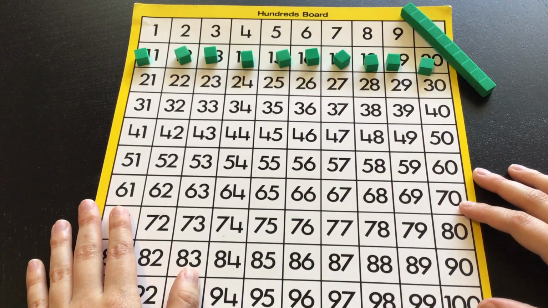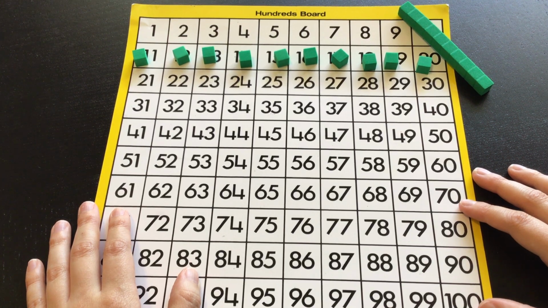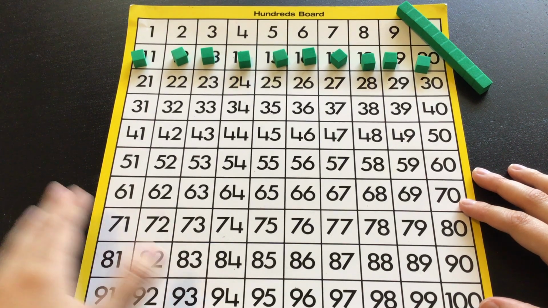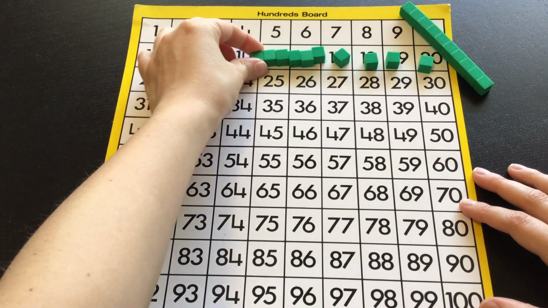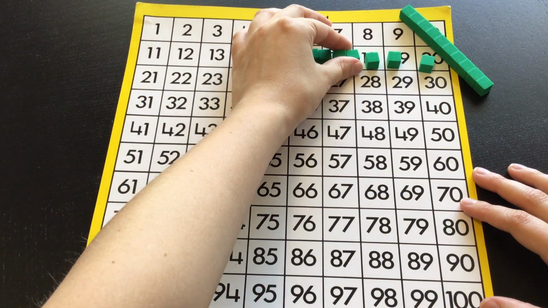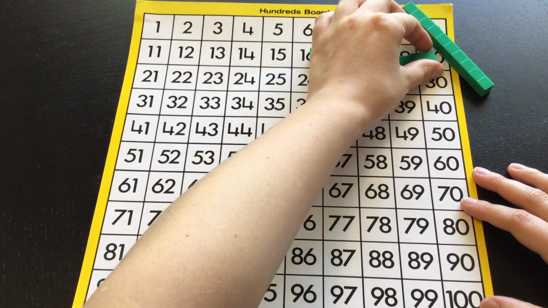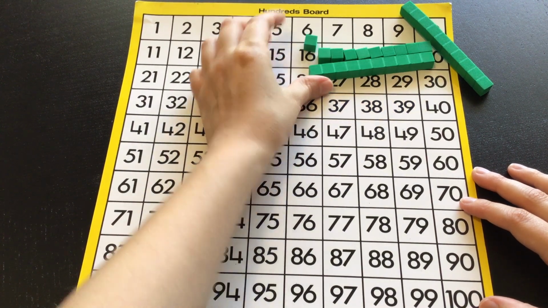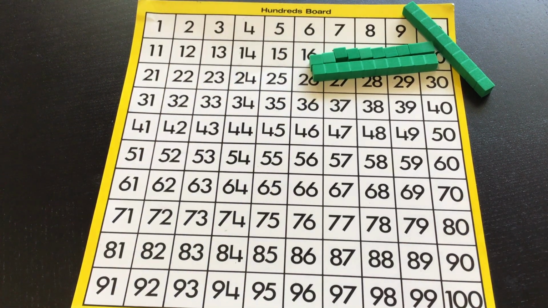I have 10 ones cubes, so I can trade those 10 ones cubes in for another 10 stick, right? Does that make sense? If I slide them all together, they equal the same as a 10 stick. So I can trade in my ones cubes for a 10 stick.